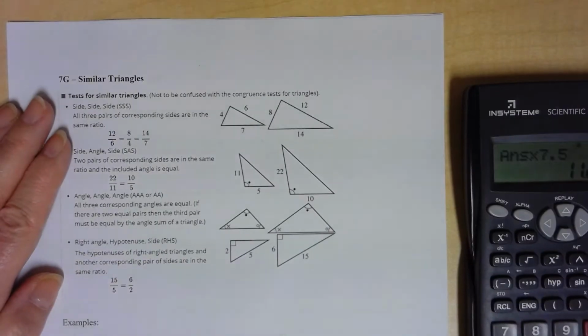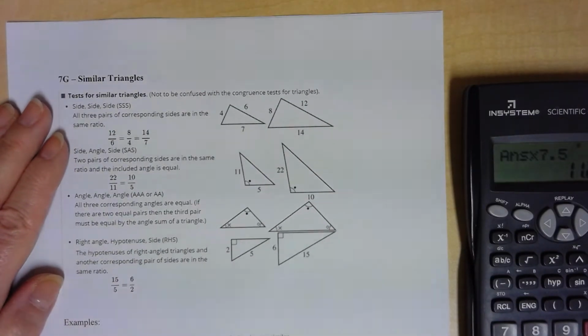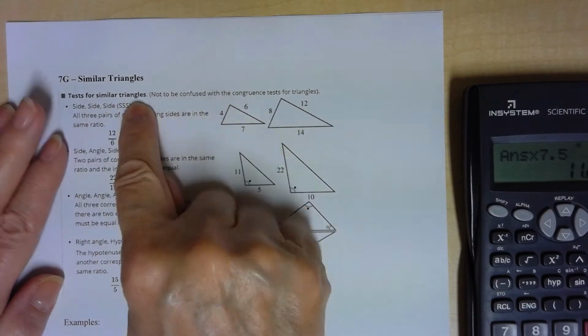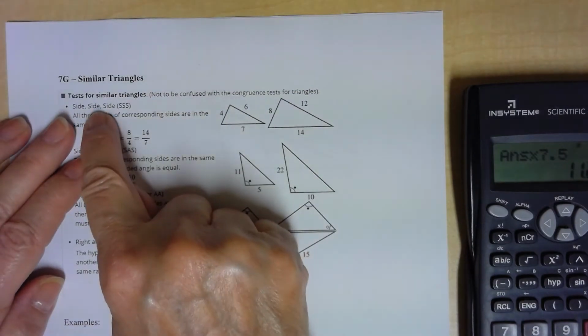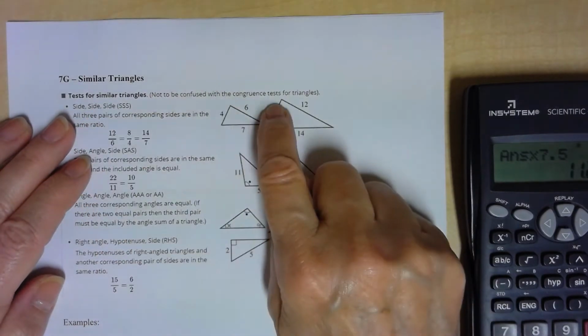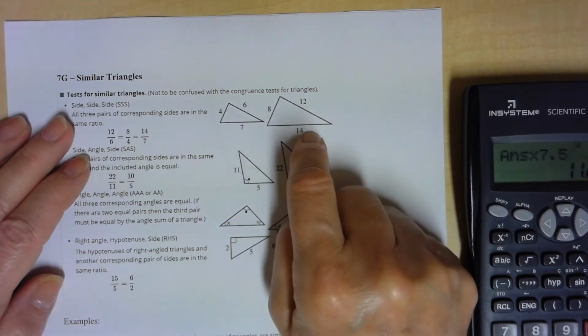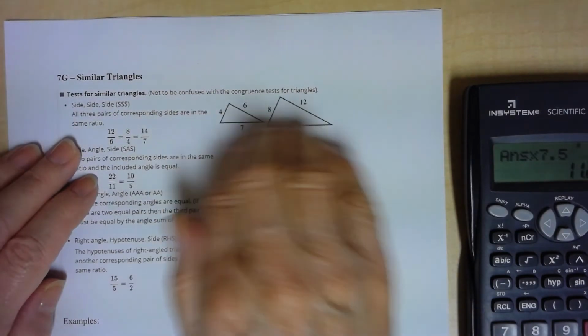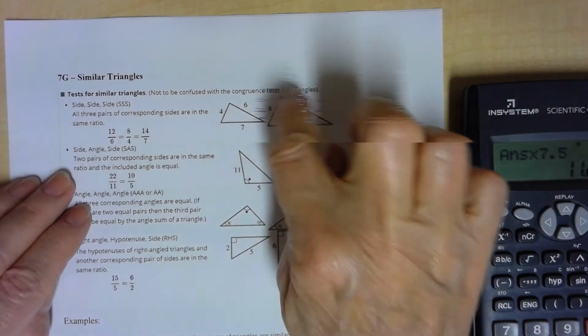I can't just say two things are similar with no reason. So the tests for similar triangles are side, side, side. If all the sides match up, I multiply by 2, I multiply by 2, I multiply by 2, then I can say, since they're all in proportion, I know these two are similar.